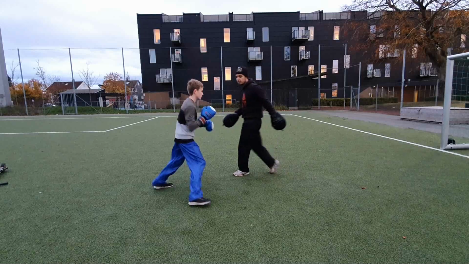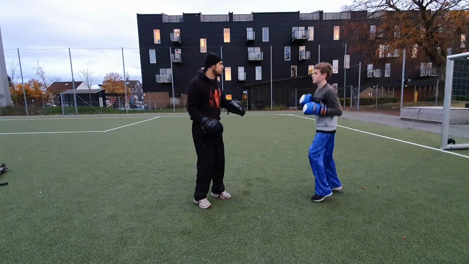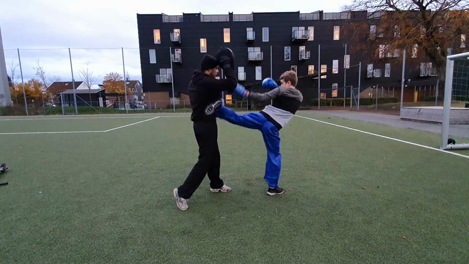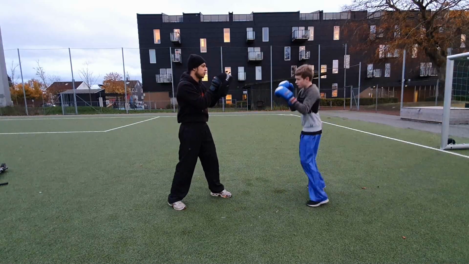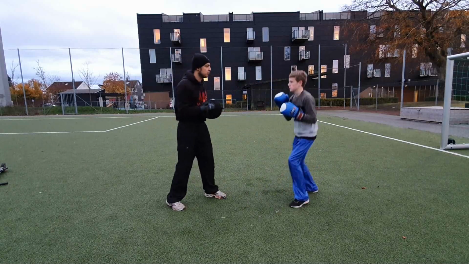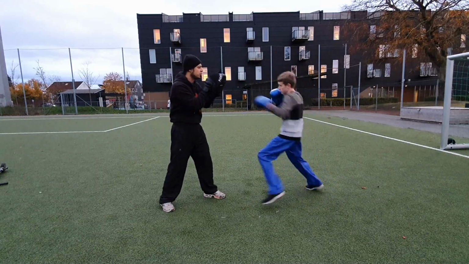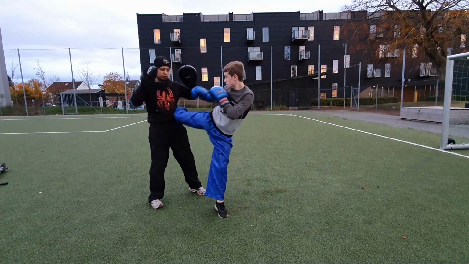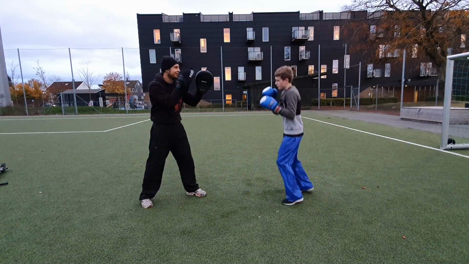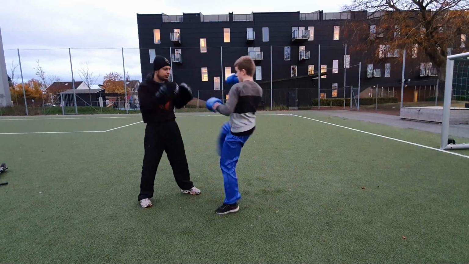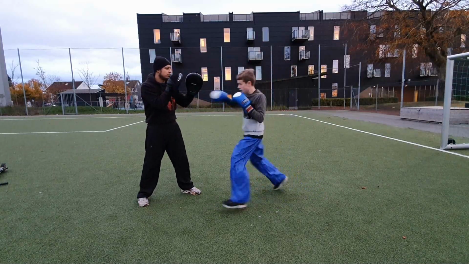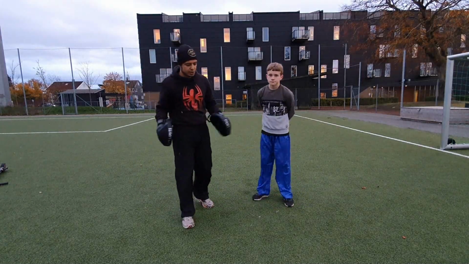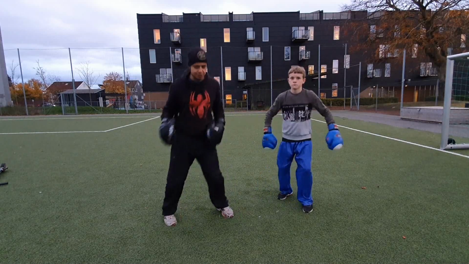Show it from the other side as well. We can go through all 3. Yeah. Do 2 or 3 of each. We can start with combination 1. Yeah. And then combination 2. And the final one. Very good. So yeah, you can do whatever you want as long as you're in the bounce and moving, you have your rhythm.